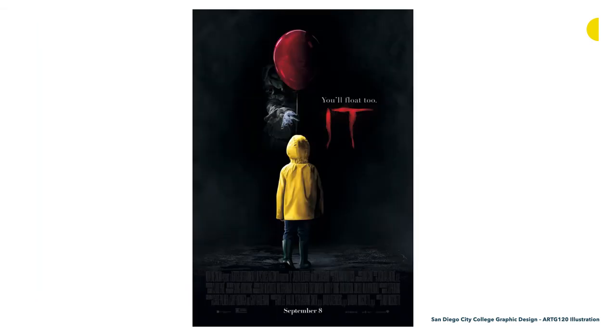So an example would be here the poster It, and the key focus is on the red balloon and this innocent small child here. And although the main character is Pennywise, we only see a glimpse of his arm actually coming out of the shadows, and only a very slight trace of his reflection on the balloon there. But it creates a lot of interest. The designer of the poster chose to use this iconic red balloon as a key symbol of the plot.